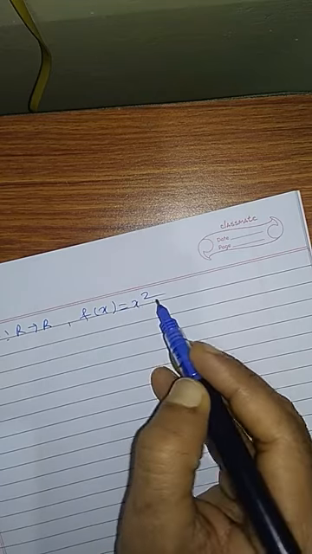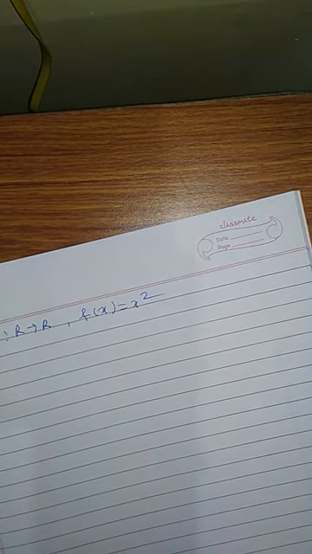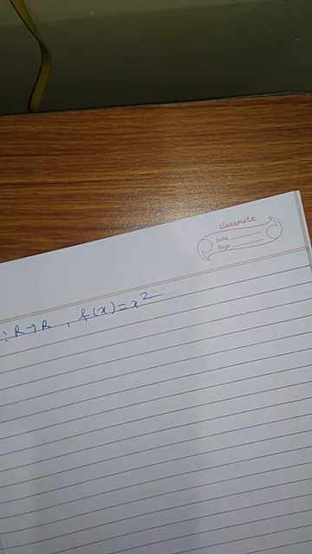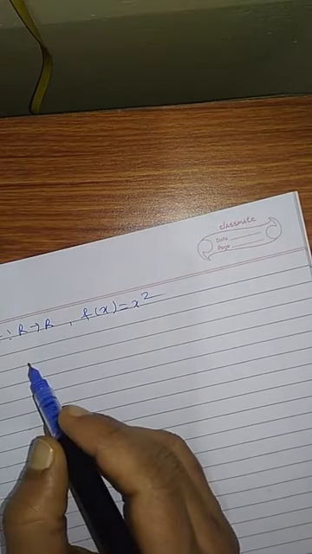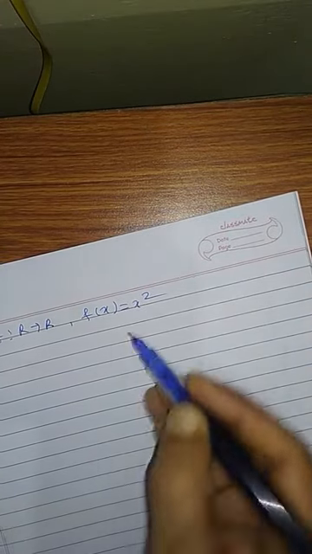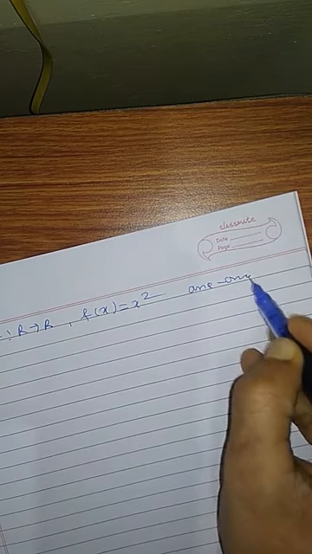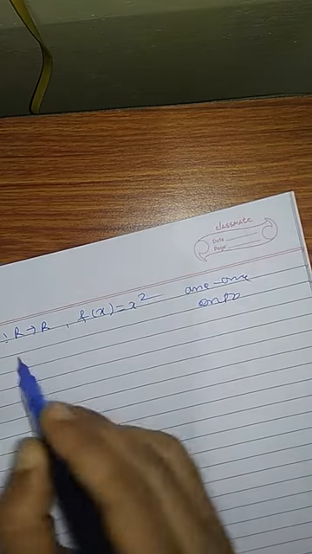Now we'll discuss one more question. It is f such that R to R, f of x is equal to x square. R such that f of x is equal to x square. We'll check whether it is one-one or onto. Which function it is? We have to check.